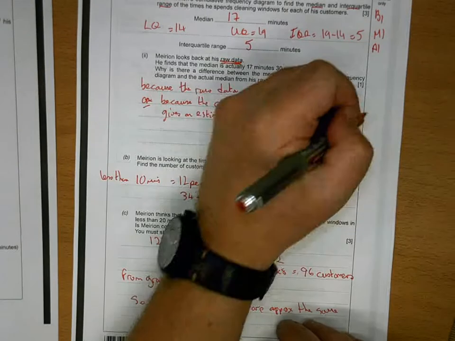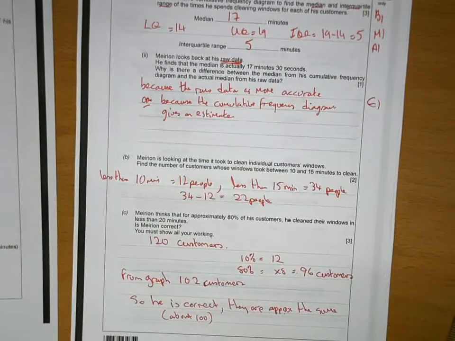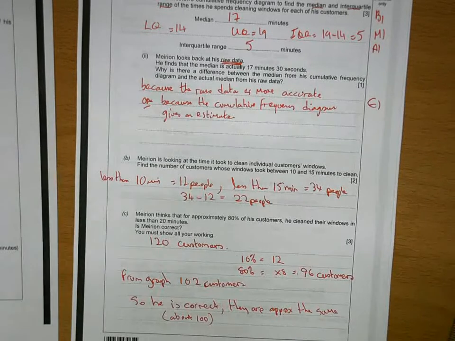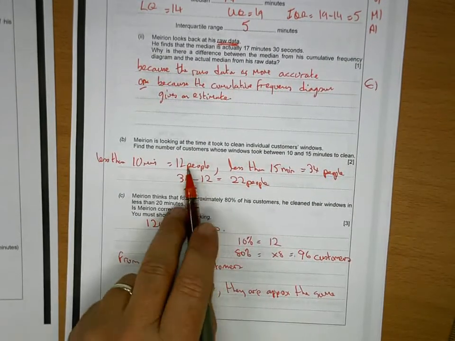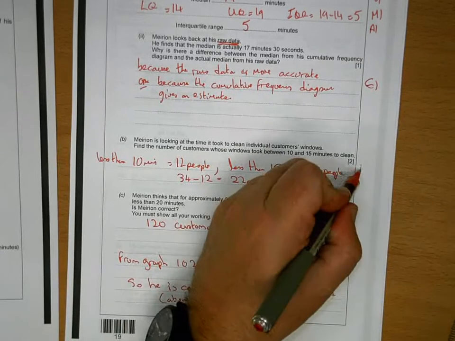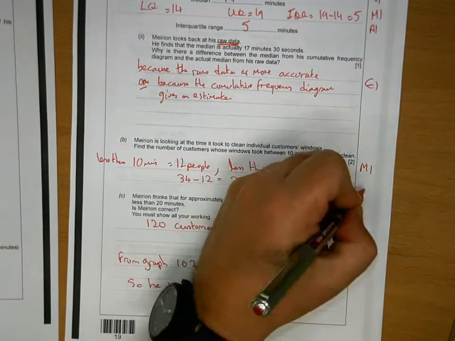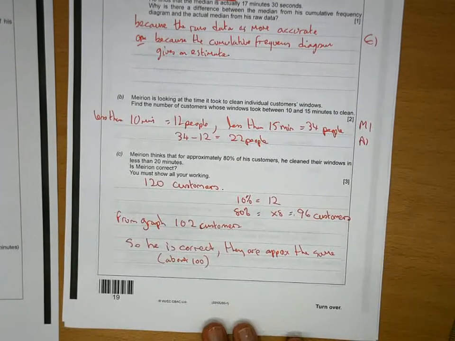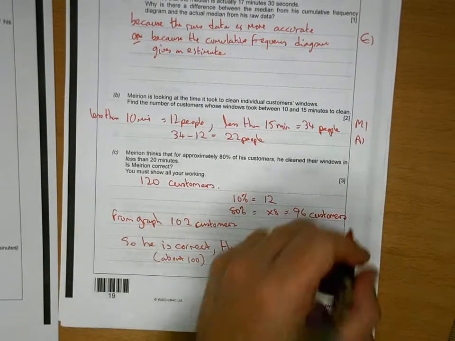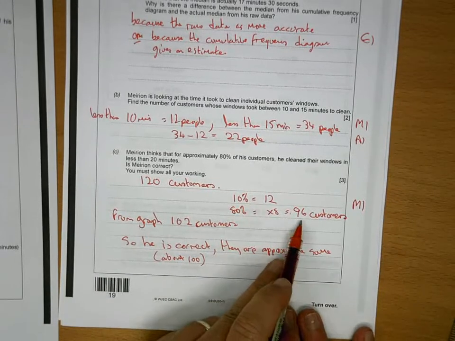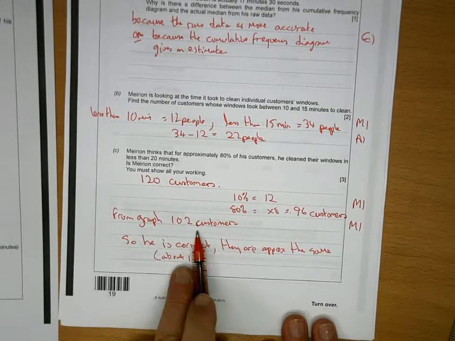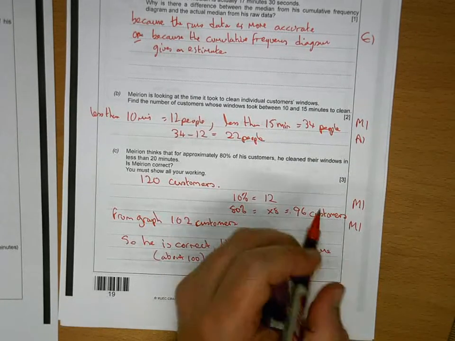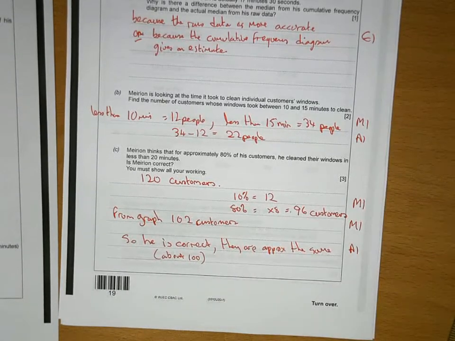Part 2, an explanation about why raw data is accurate and estimated data or group data isn't. A method mark here for finding the people at 10 and 15 and taking them away. An answer mark for 22. And then for this one, a method mark for finding out 80% of them. A method mark for reading 102 off the graph, and an answer mark for saying, yeah, he's correct.